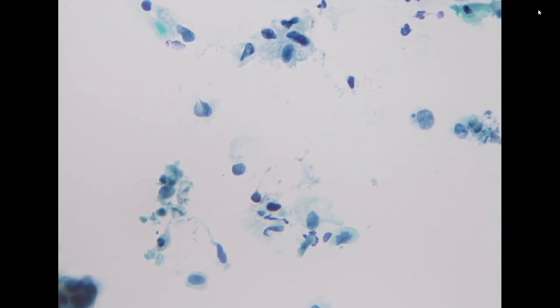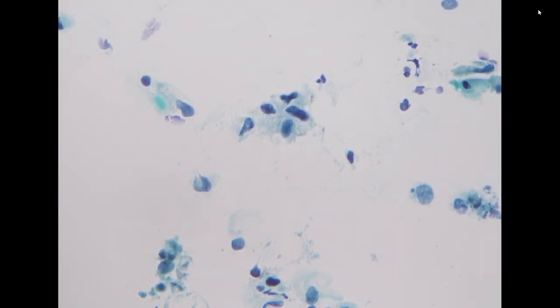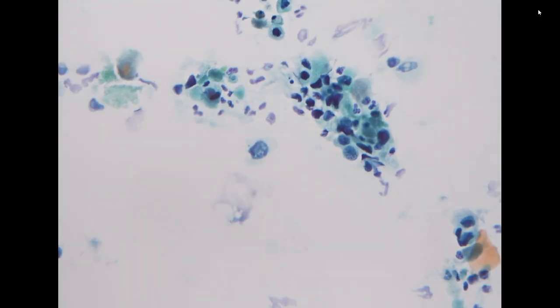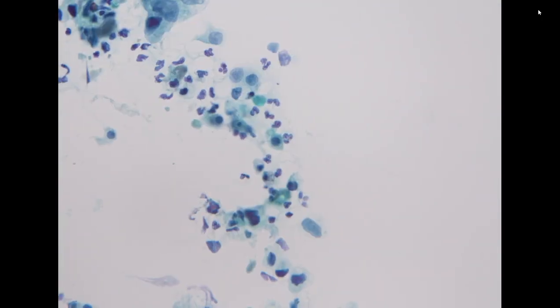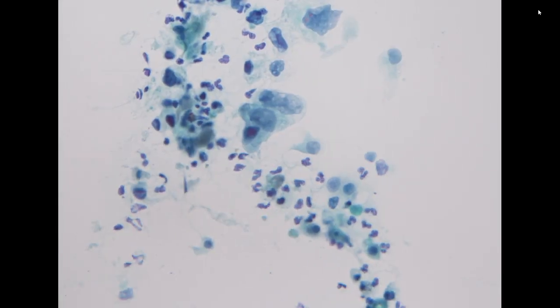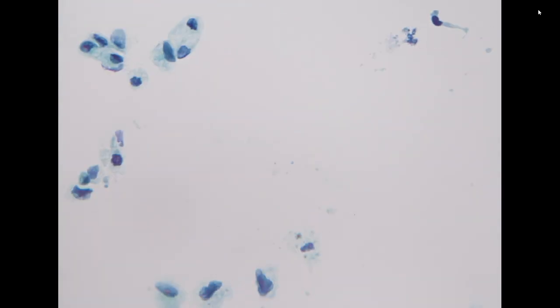The shape of the nucleus is very irregular. There is elongation and angulation, which is also abnormal. The NC ratio is slightly increased, but not very high. So basically, we have atypical urothelial cells, highly suspicious for urothelial carcinoma. And this is a new patient.